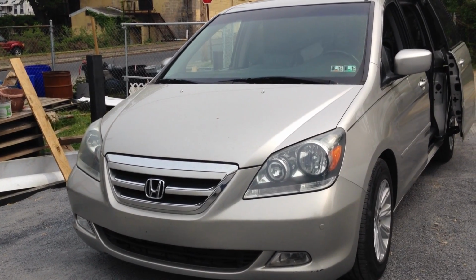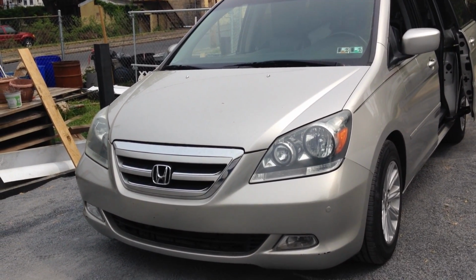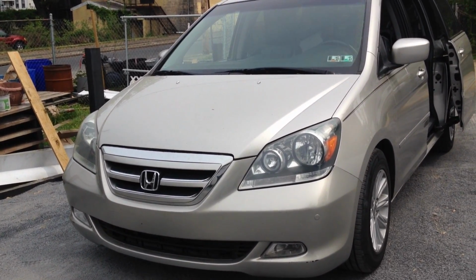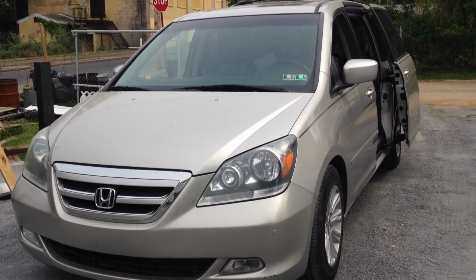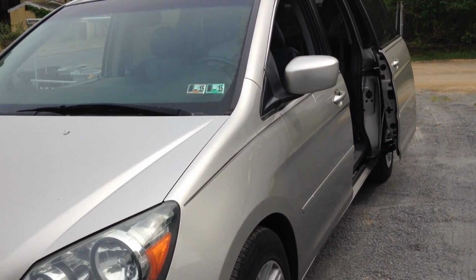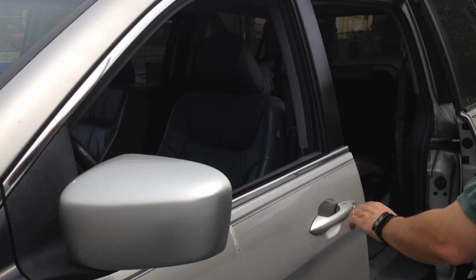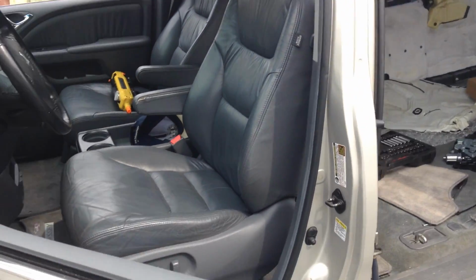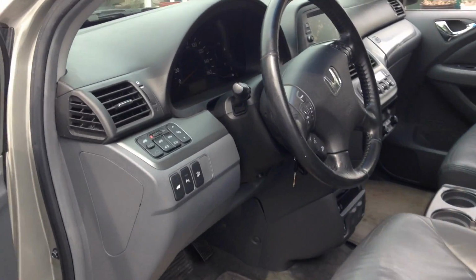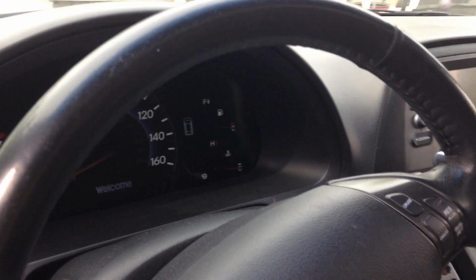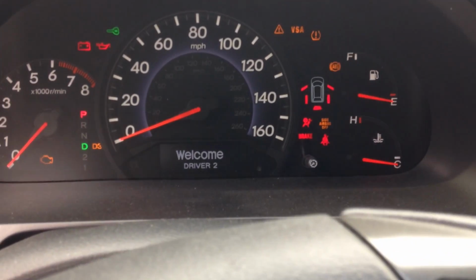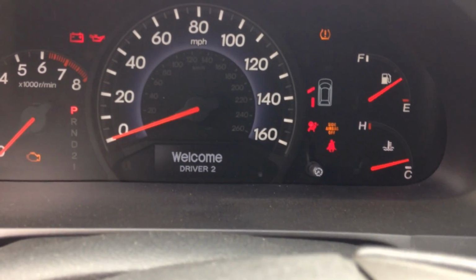Alright, we got a 2005 Honda Odyssey Touring, and the left side door is not working. I want to show you what the error message is. When you turn the switch on, this is the error message that you get.